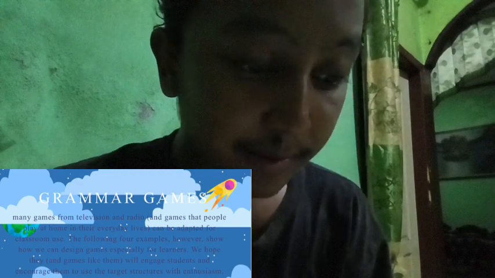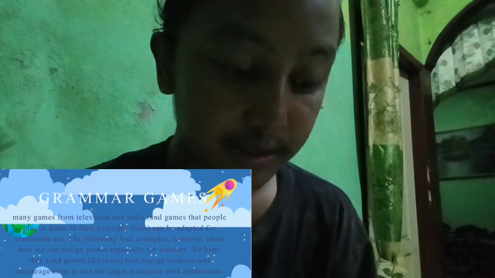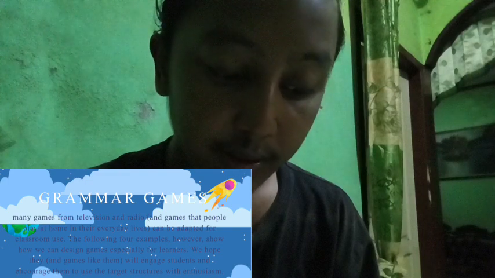D. Grammar games. As we show on page 3046, many games from TV and radio can be adapted for classroom use. The following four examples, however, show how we can design games especially for learners. We hope they will engage students and encourage them to use the target structures with enthusiasm.